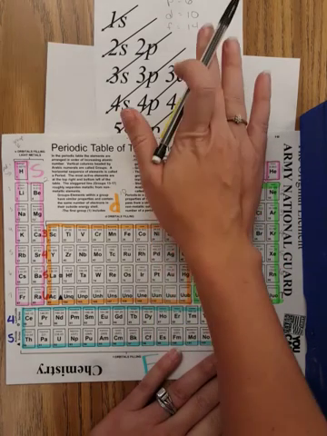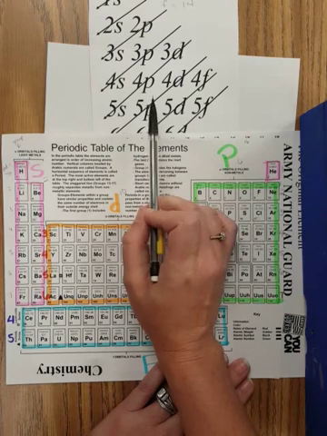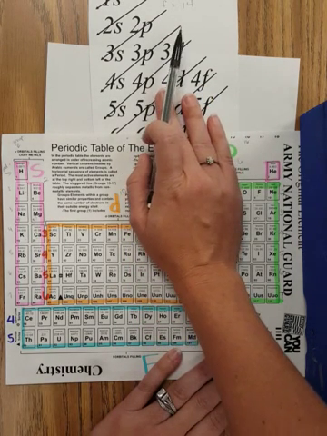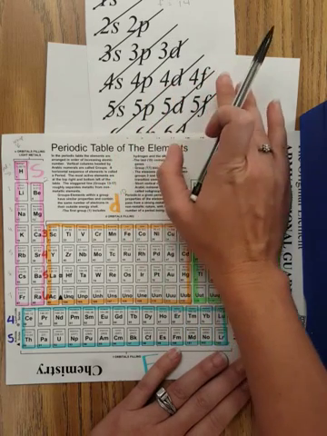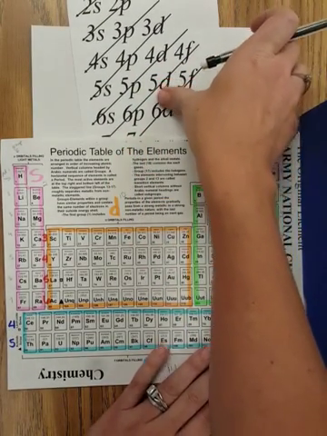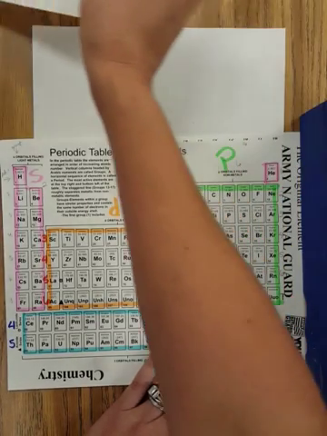So the rows on the periodic table follow this chart as well. So you really don't even need this chart. That's a crutch that you don't need to lean on. It's just something that you've had in the past. You won't need it anymore.